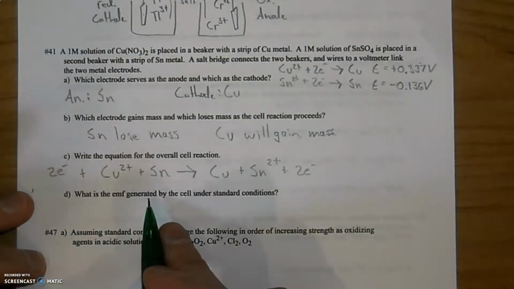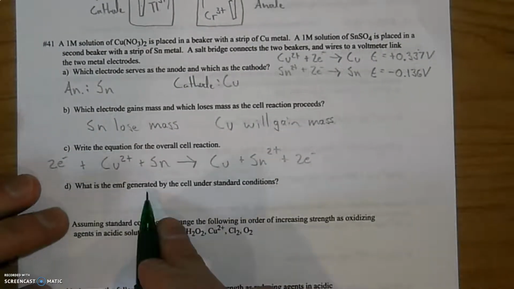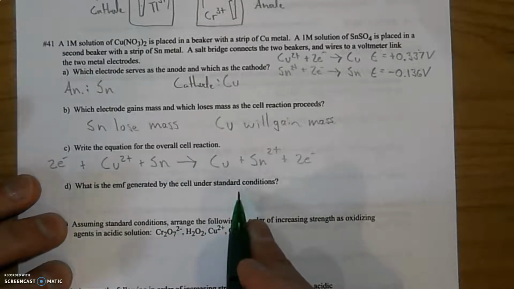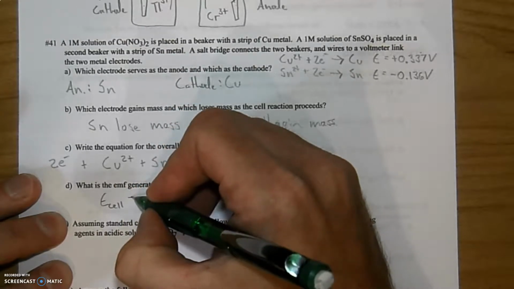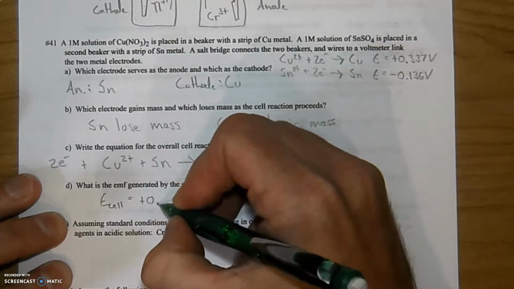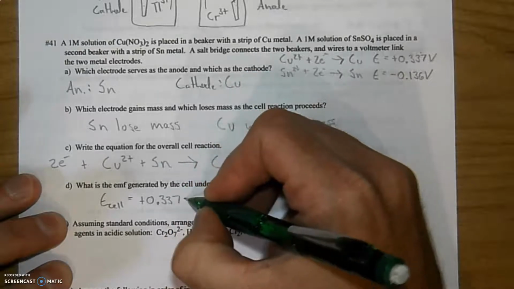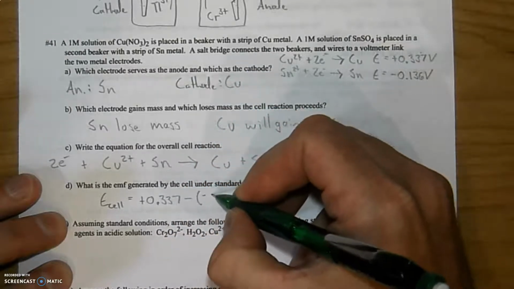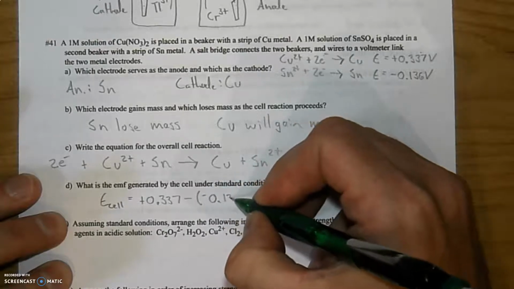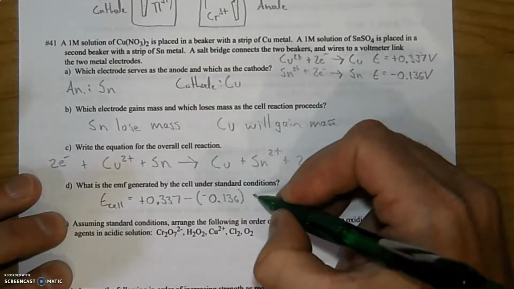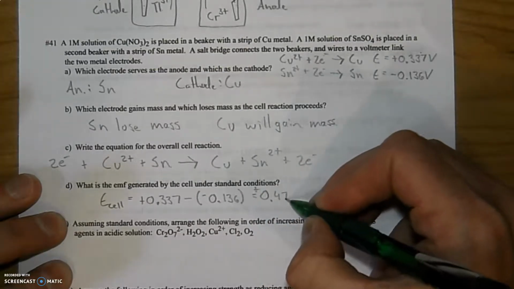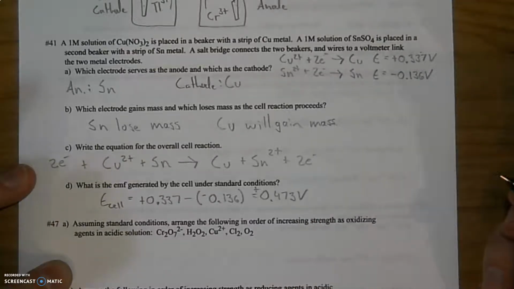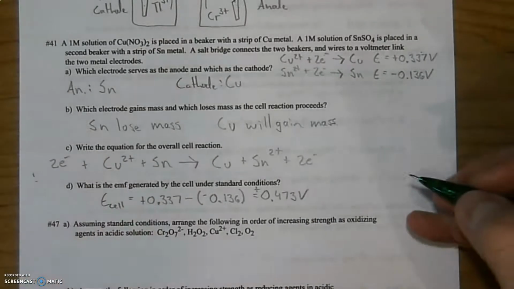What is the EMF, the electromotive force, generated by the cell under these standard conditions? Here we're just putting in the math. So E for the cell is based on positive 0.337 minus a negative 0.136 volts for both of them. Therefore, you get a positive value, 0.473 volts. There you have it. Done. All right, let's bounce over to some notes.